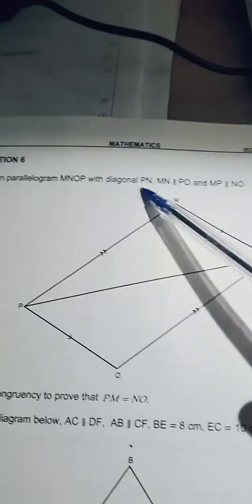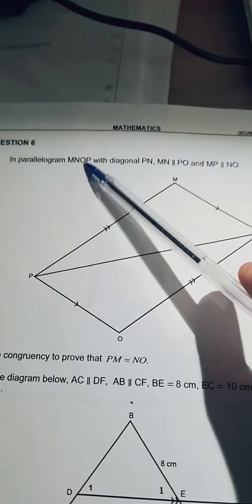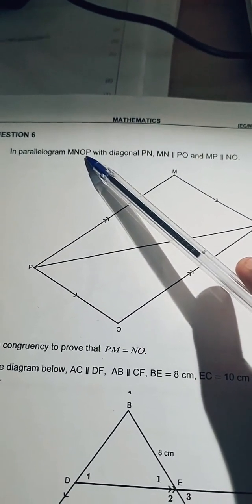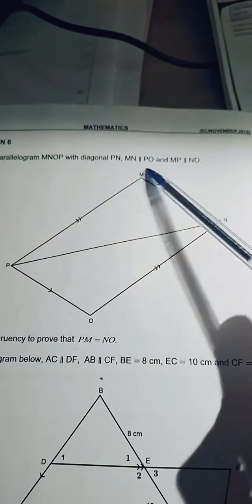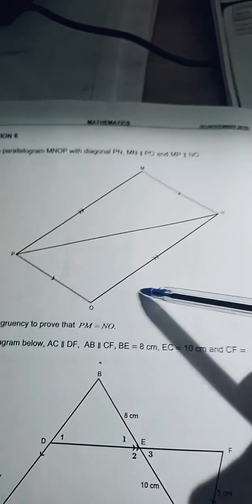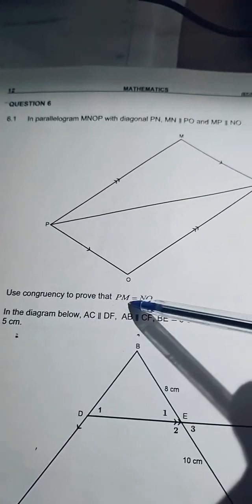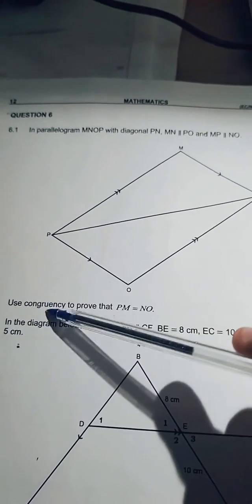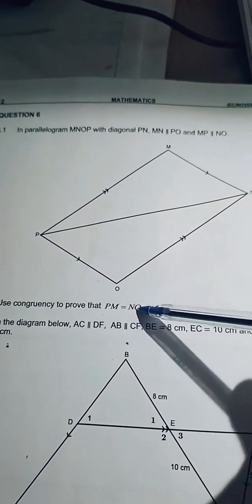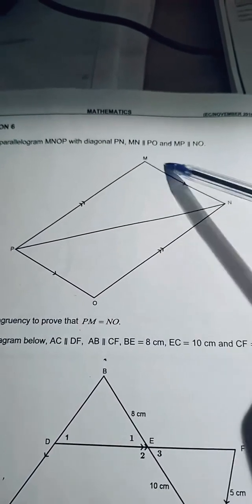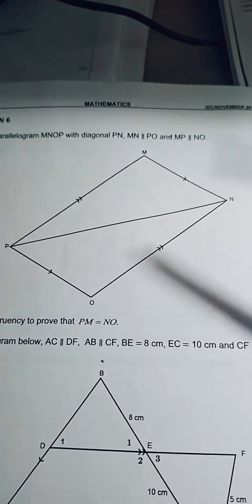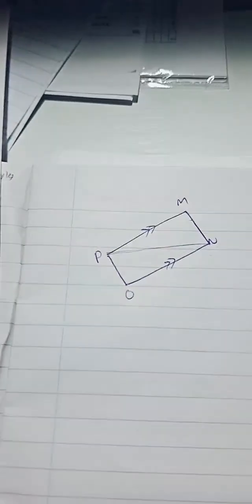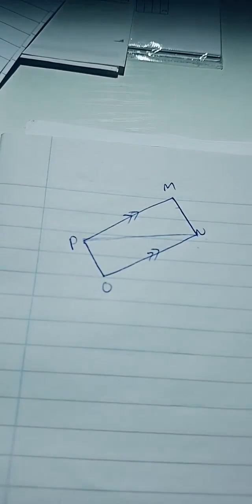I can't just say, since this is parallelogram MNOP, I know one of the properties of a parallelogram is that the opposite sides are equal. I can't do that here to prove that PM is equal to NO, because they are explicitly saying to me, please use congruency to prove that PM is equal to NO. So let's use congruence to prove that PM is equal to NO.